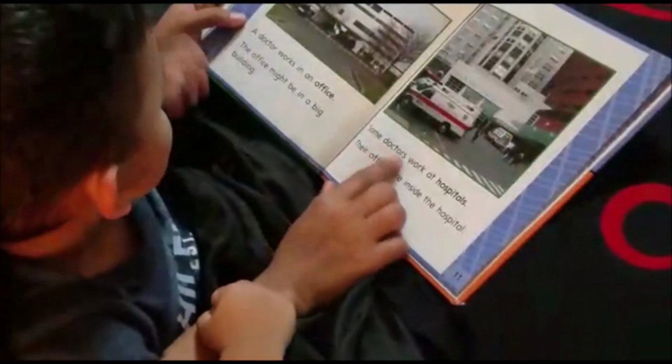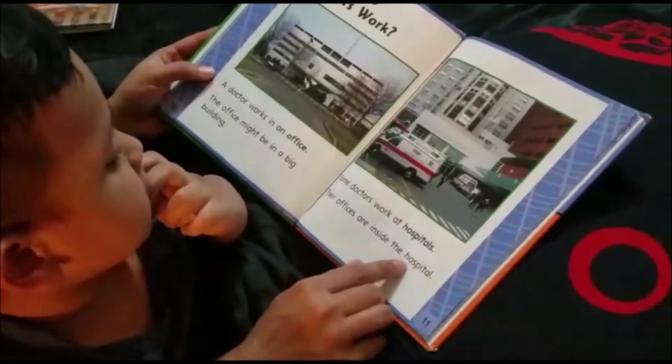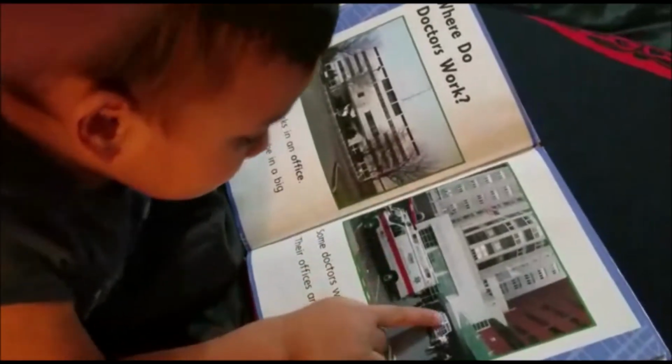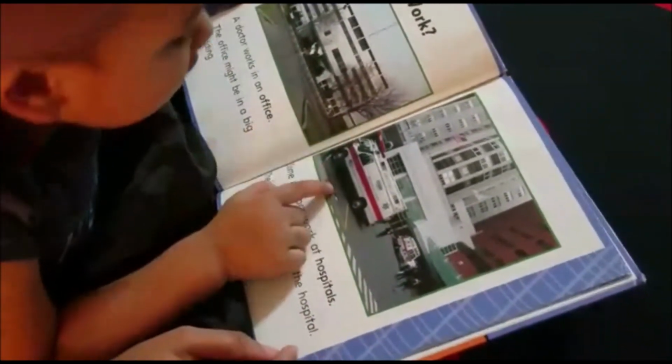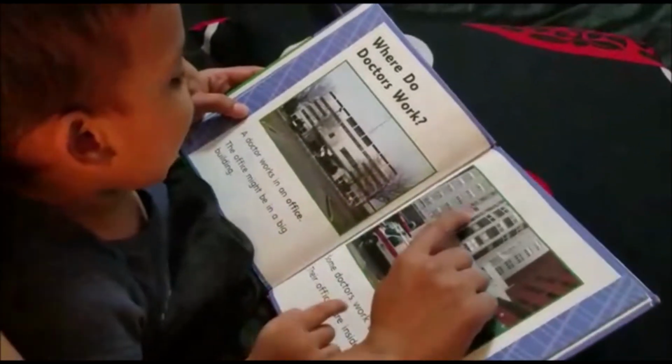Good. Some doctors work at hospitals. Their offices are inside the hospital. What is this? Do you want to tell me what it is? That's an ambulance. Ambulance, that is right. How many ambulances? Do you want to count? 1, 2, 3. Good. And what is this, by the way? Zane, what is this?